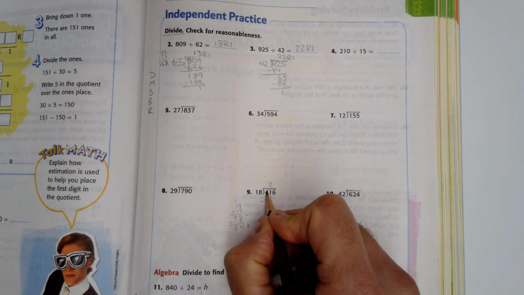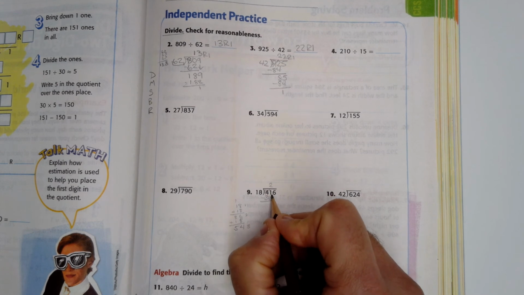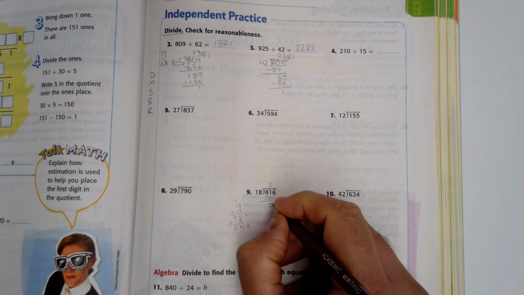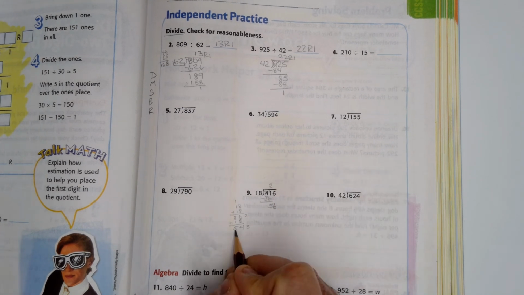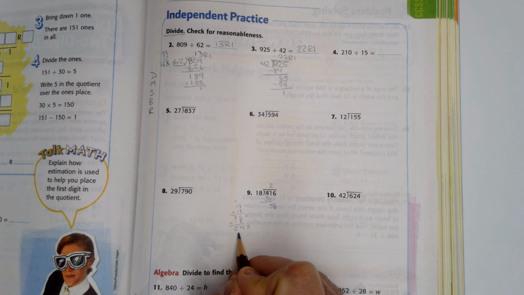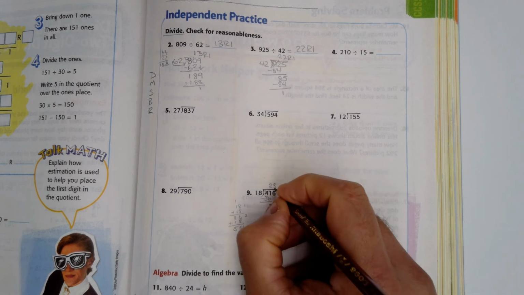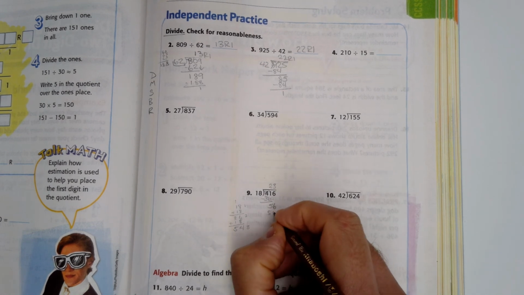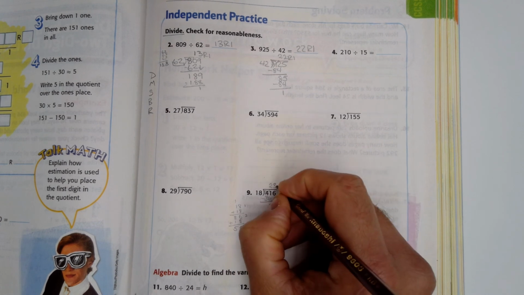And then I would subtract: 11, 10, 9, 8, 7, 6, 5. 3 minus 3 is 0. Put a 6, so 56. Now I know that 18 times 3 is 54 because I figured it out. And this is 2 remainder left over.